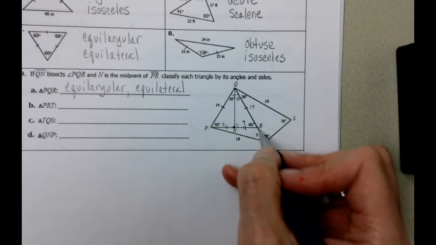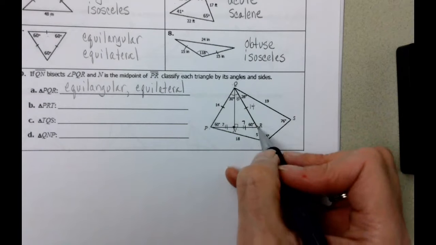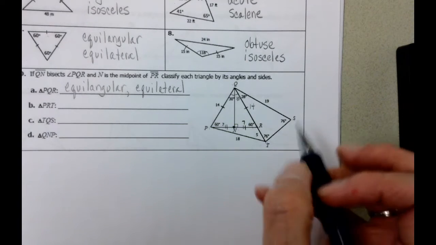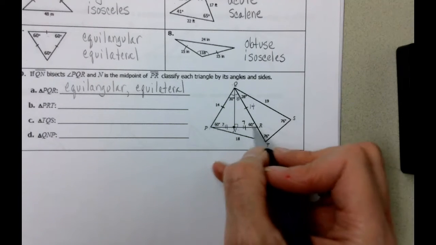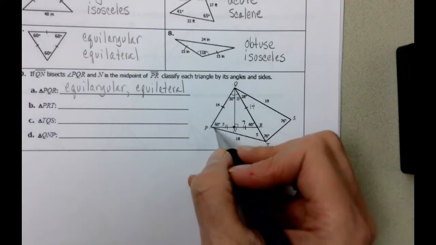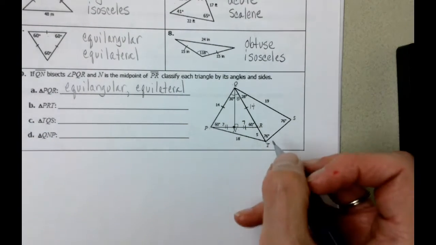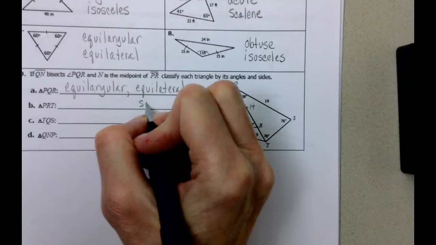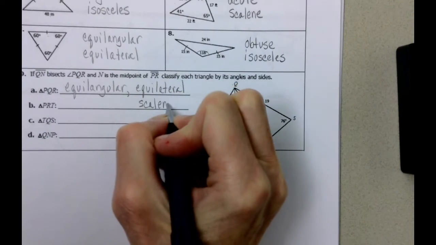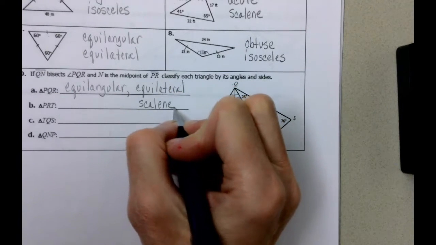This length is 5 here, so 14, 5. Let me try that one more time. 14, 5, and 18. So that means that we're working with a scalene triangle based on the sides.